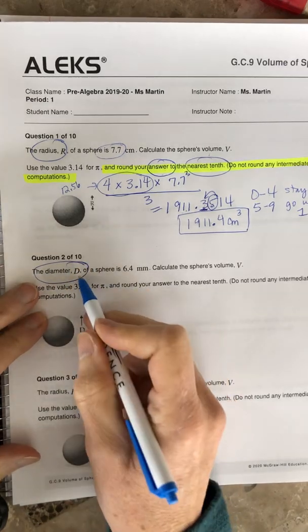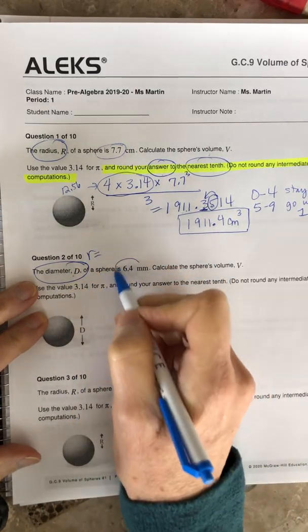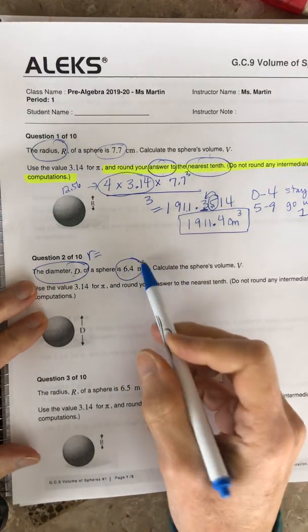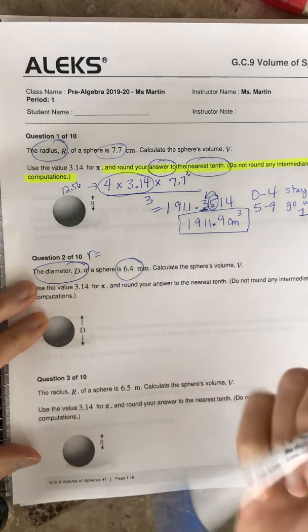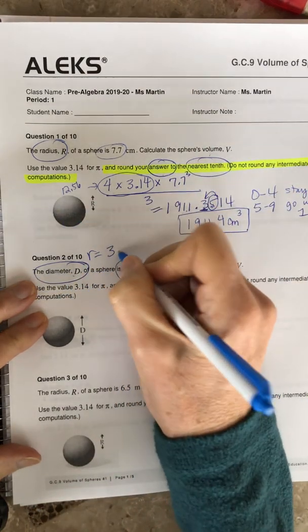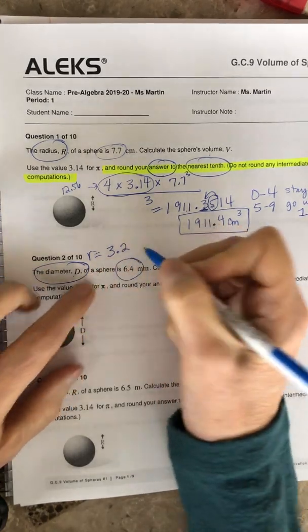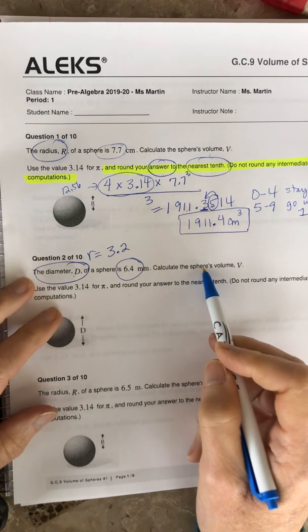Diameter, that means I need a radius, not a diameter. And that means I have to cut 6.4 in half. Well, let's think about it. I'm going to cover up for a second. What's half of 6? 3. And then cover up that. What's half of 4? 2. There you go. There's half of 6.4. So clever. And then calculate the sphere's volume.